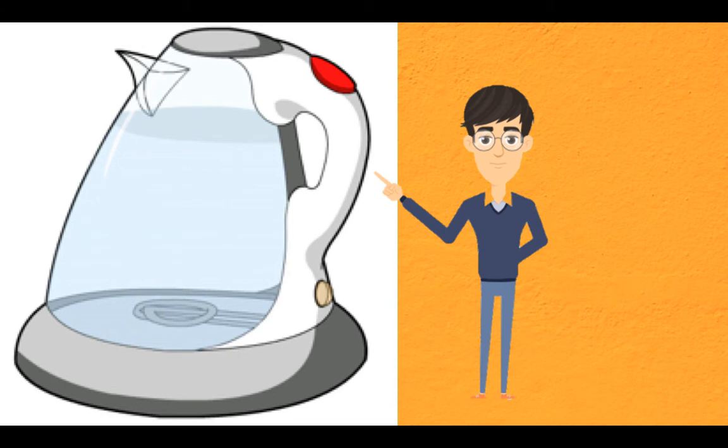We can see the application of conduction in an electric kettle. The metal inside it is connected to the source of electricity, which is the source of heat. The metal transfers heat to the water, causing it to boil.